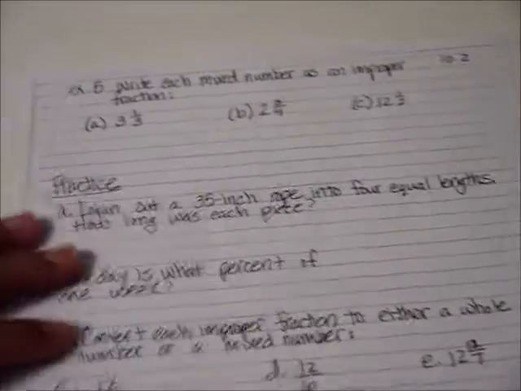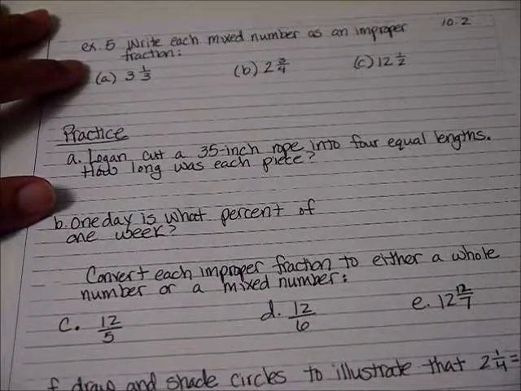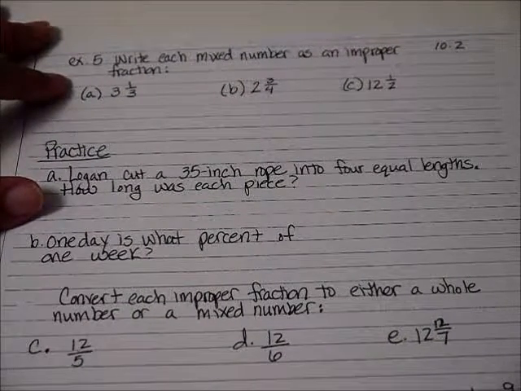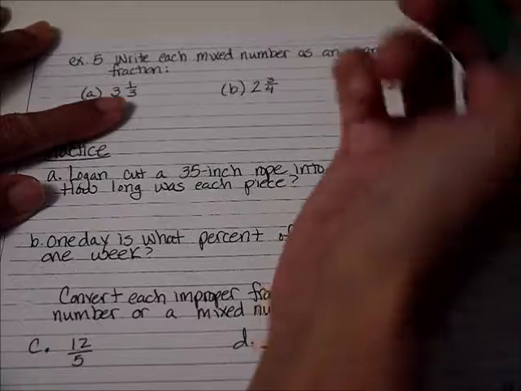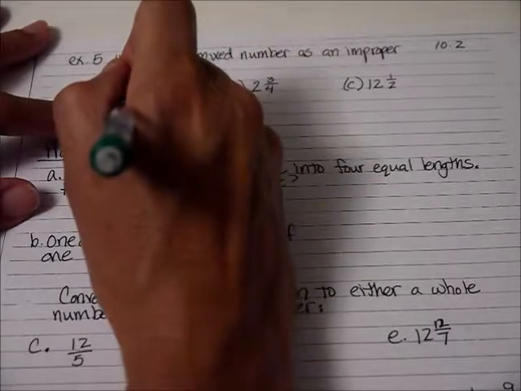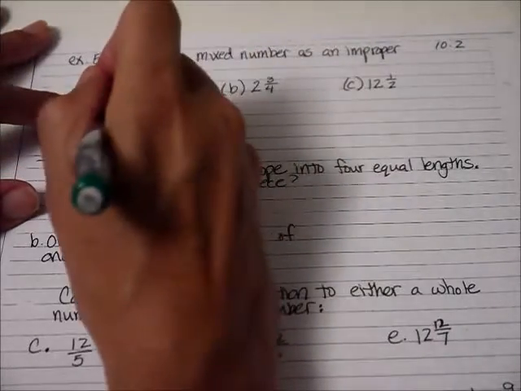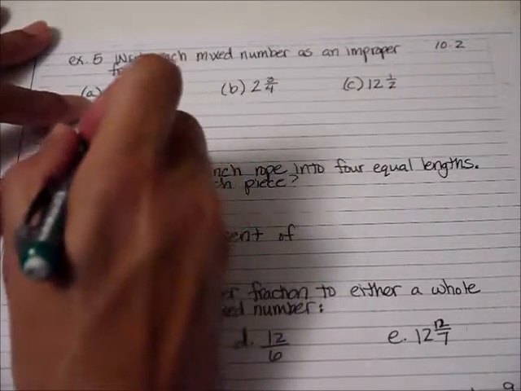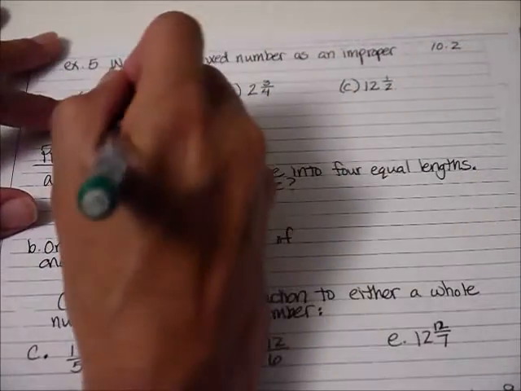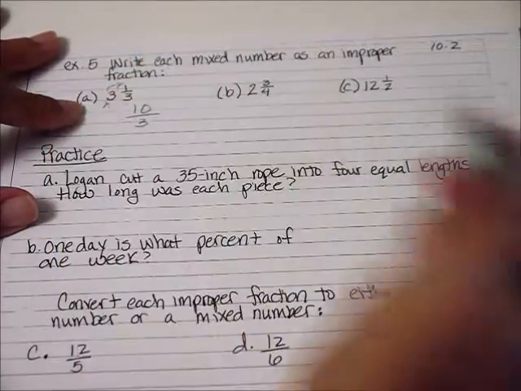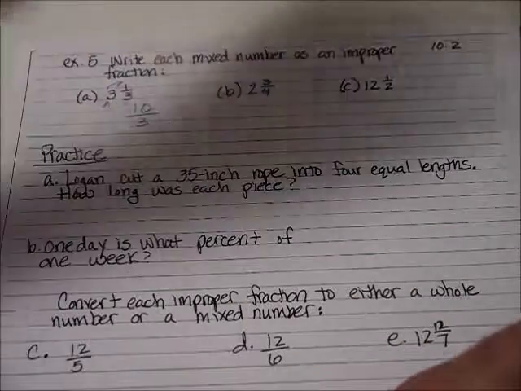And the book has all these if you need to see it a different way. All right, example 5. Write each mixed number as an improper fraction. Okay, so to practice that again, we start on the bottom, multiply, add. Okay, 3 times 3 is 9, plus 1 is 10. So 10 thirds.